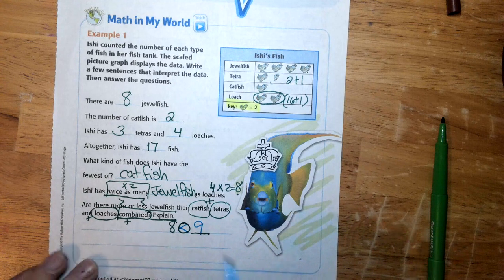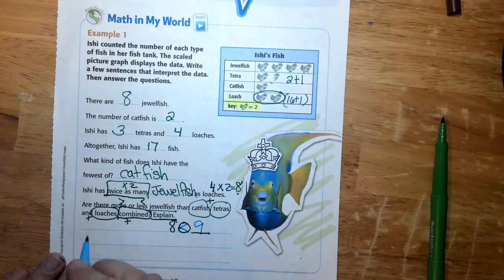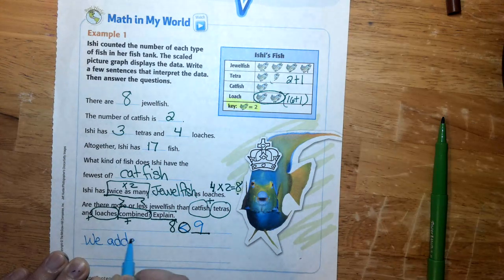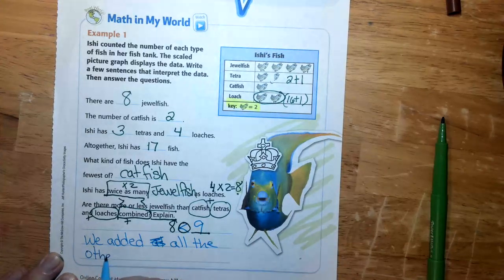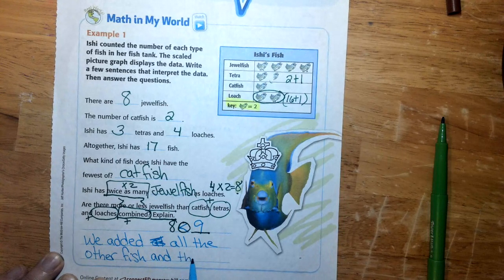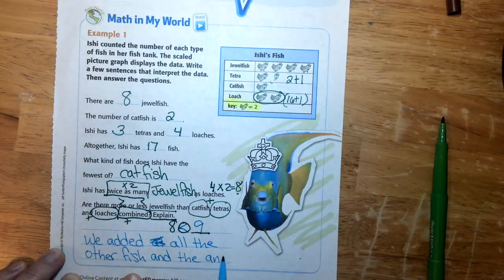Explain? Well, we added all the other fish and the answer was 9.